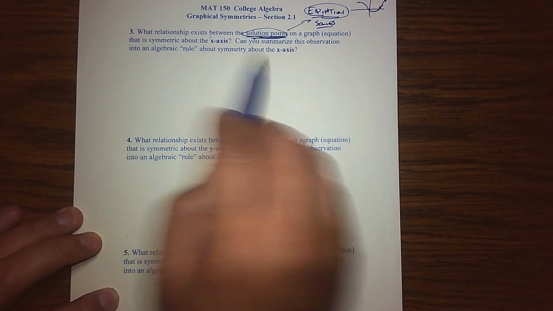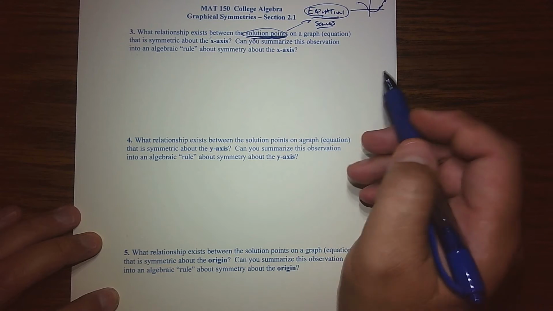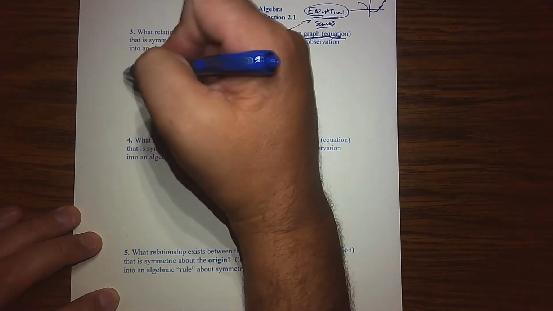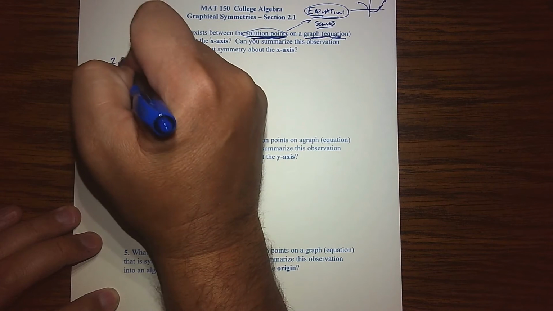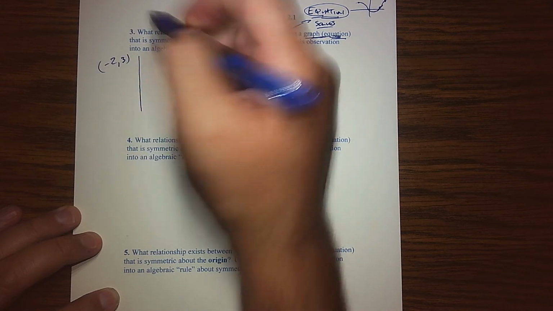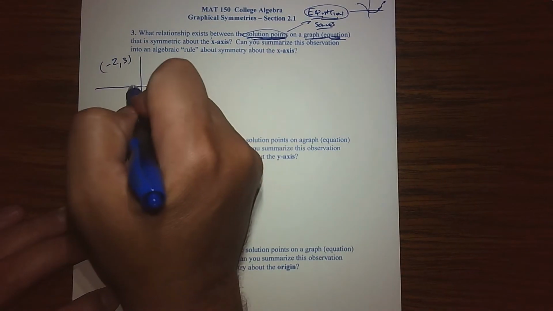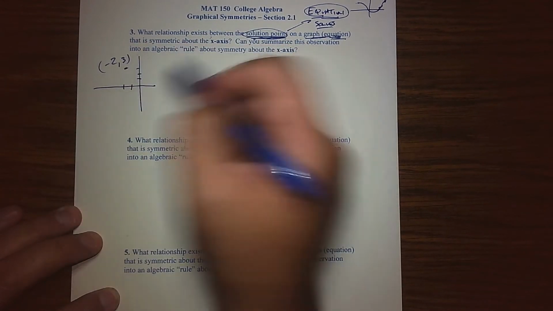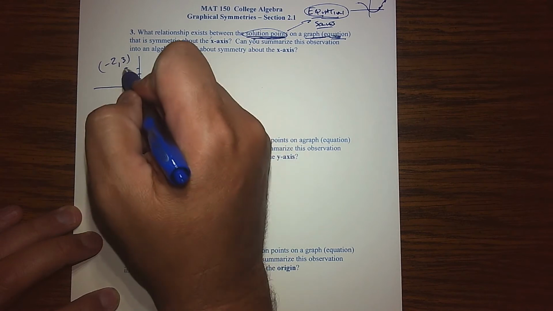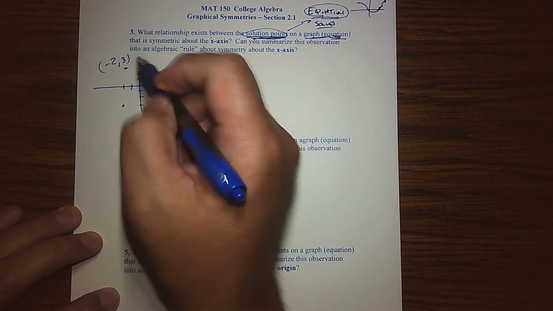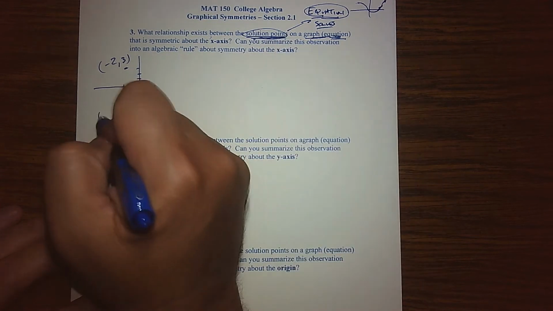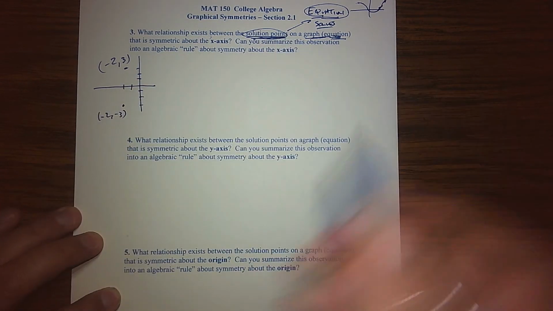Before we start looking at a graph and equation, let's take a look at what we did in the last example. We had (-2, 3), and to find the point symmetric about the x-axis, we just visually moved it down, reflected or flipped it through the x-axis, and we got (-2, -3).